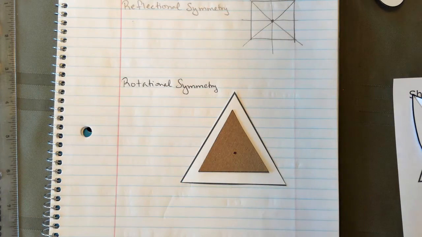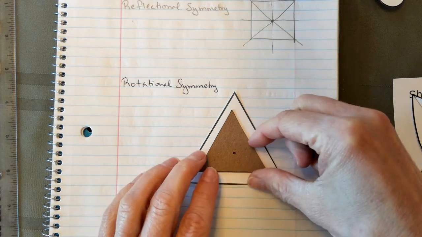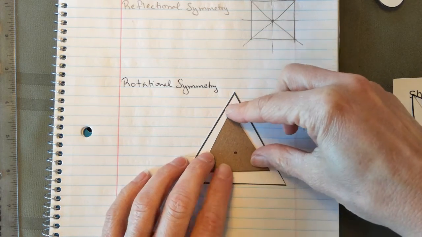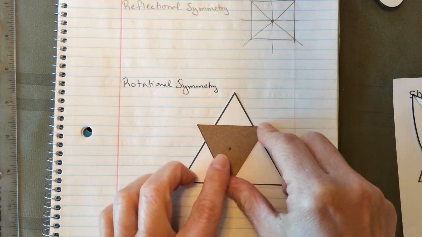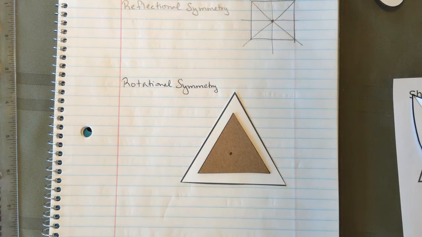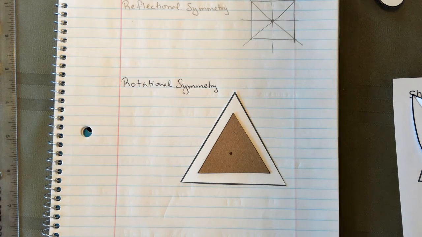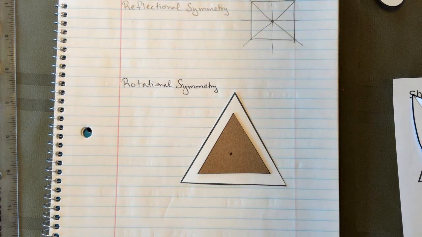And the reason I have the bigger one is just so that you can see when the corners are going to get where they belong. Well, if I do that again, one turn didn't work, but two turns did. Interesting. So this has a concept of rotational symmetry. Very interesting in this concept.